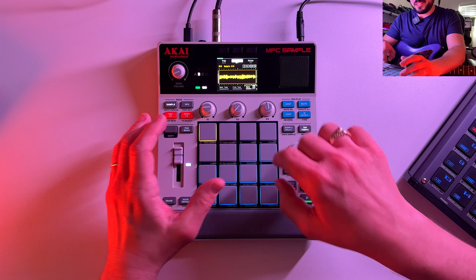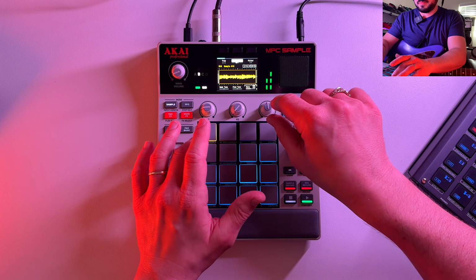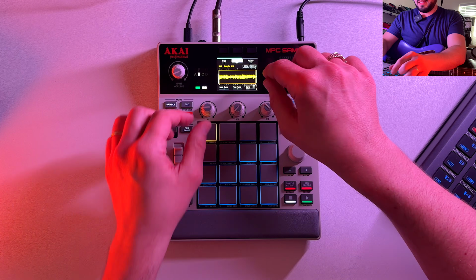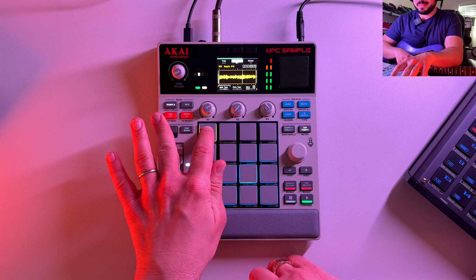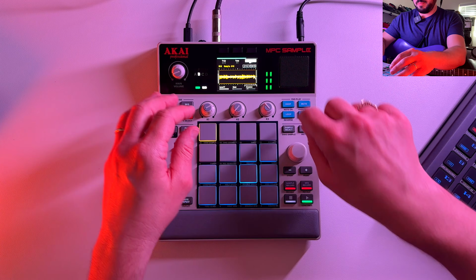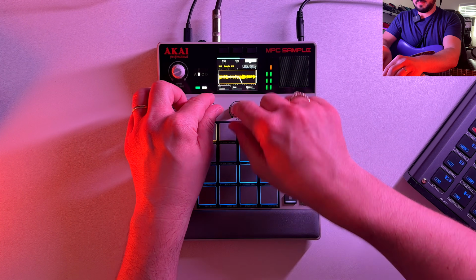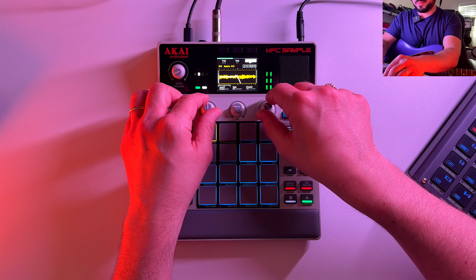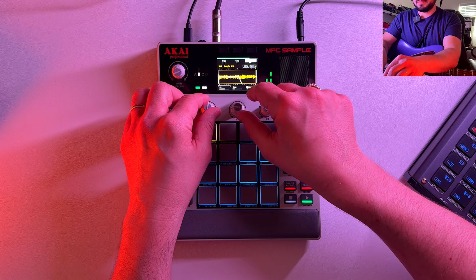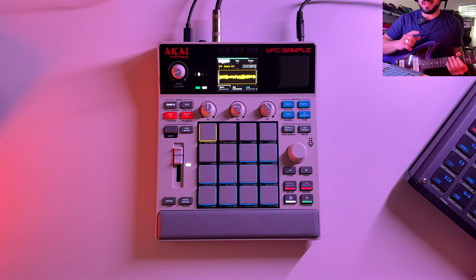Oh, okay, so we need to change the warp. Maybe warp's dependent. Yeah, it looks like it's dependent per pad. And what would happen, let's say, what if we up it an octave? Maybe we put a filter on it. Make it sound a little warped, right? Now we do need a bass note.